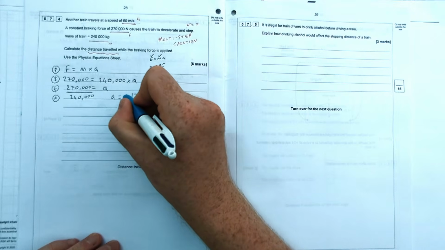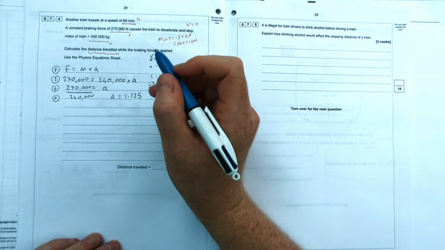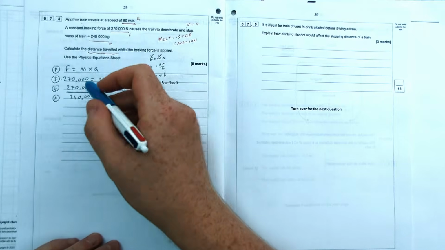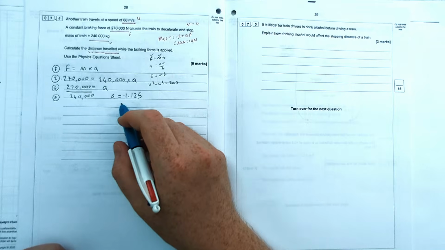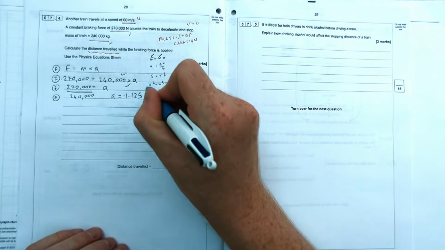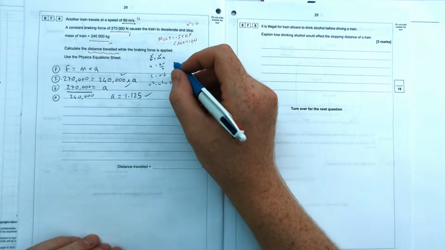Now, technically it's deceleration, so it should be negative. However, at the same time, this also should be negative. So, you know, it was going to sort of cancel out later on anyway, so it doesn't matter too much. So that means we've got 3 marks already just for doing that, which is quite nice. So now we know what acceleration is.